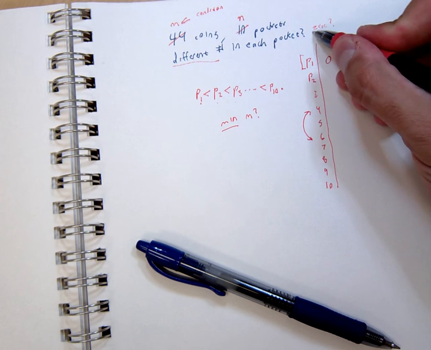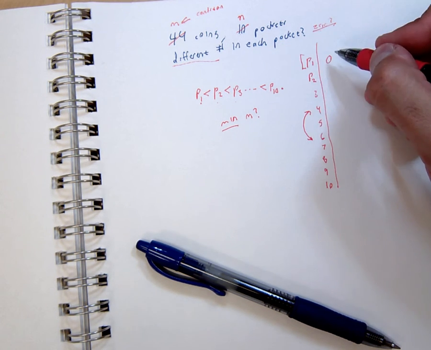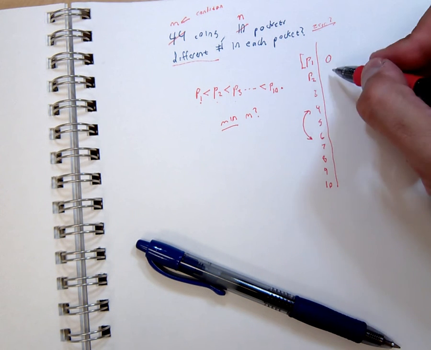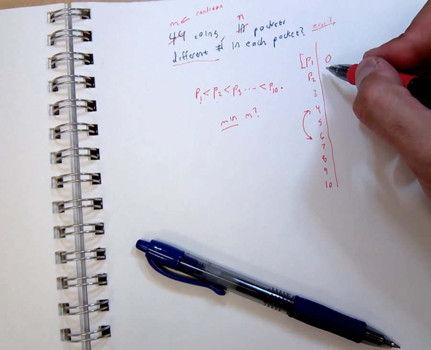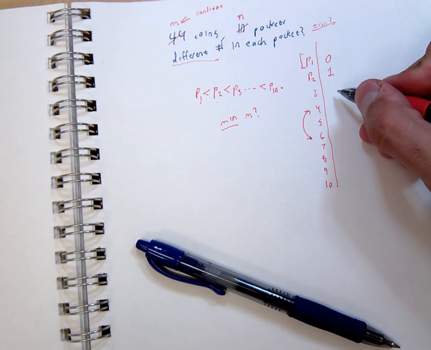I mean, that's kind of a thing that you might question, but there's nothing that rules it out. So I'm going to put 0 in the first pocket. I'm looking for the minimum, and I feel like we can get that. I have to have a different number in pocket 2. It's got to be bigger.